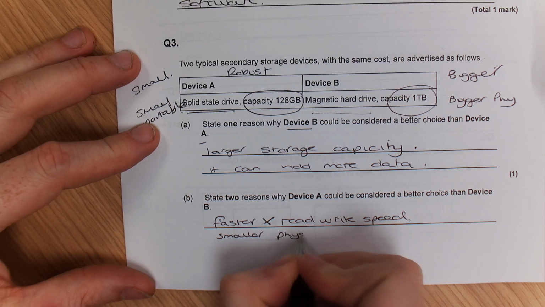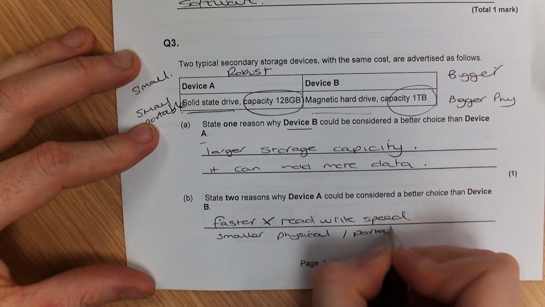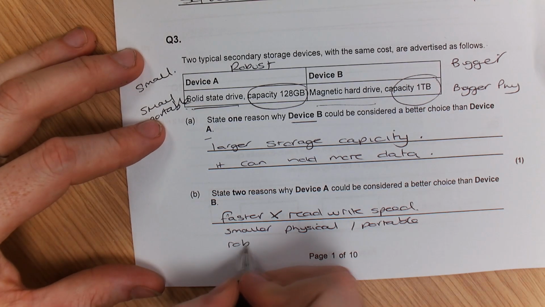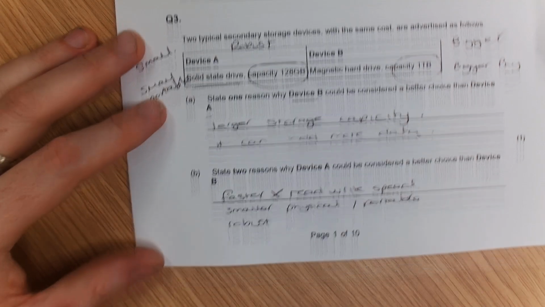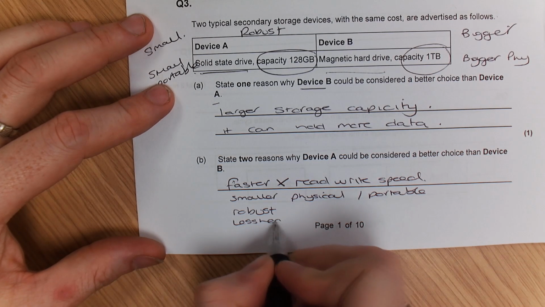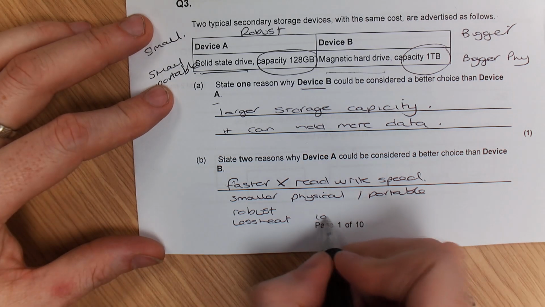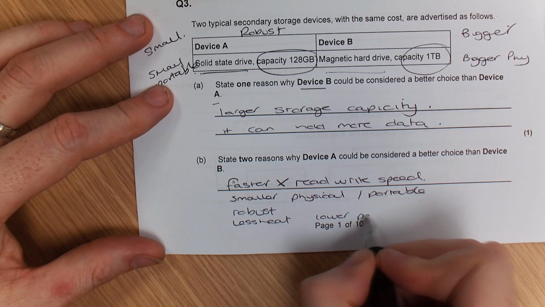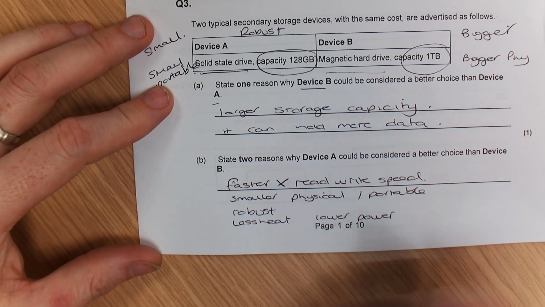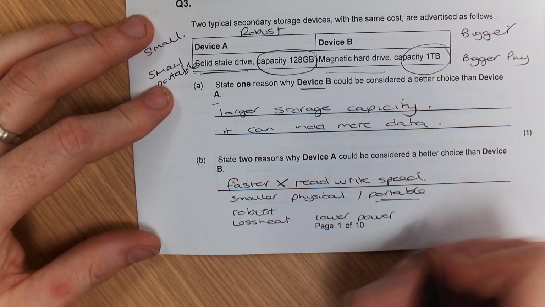You can say smaller physical size or portable. They're interchangeable really. More robust. You could have had less heat. Low power consumption. Lower power. You could say it's lighter, which again would come under portable. It's also quieter.